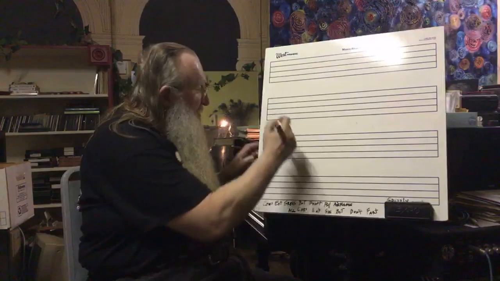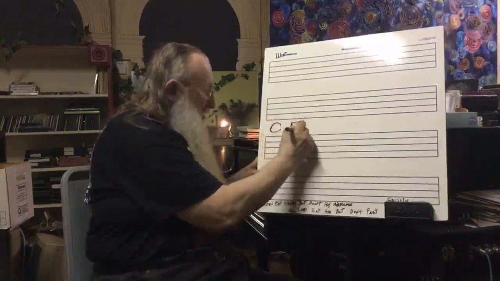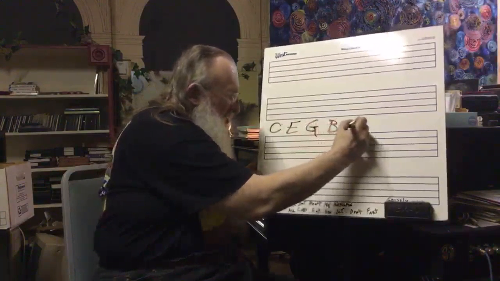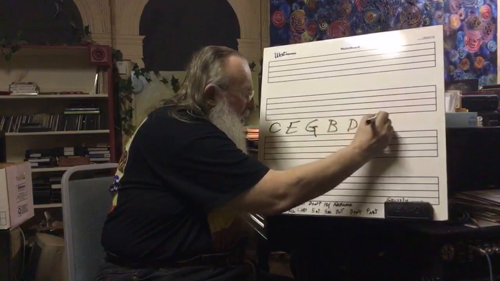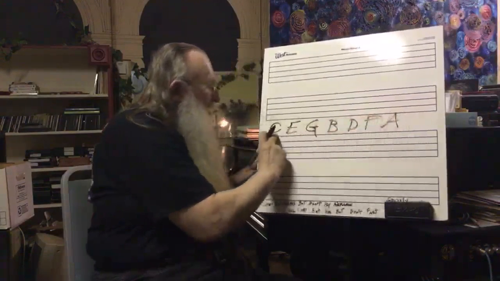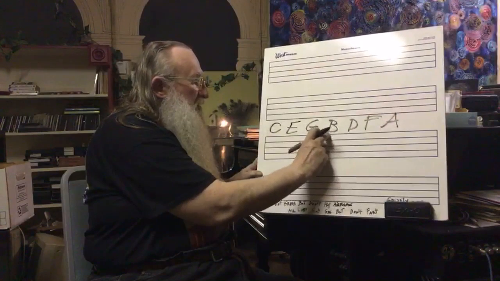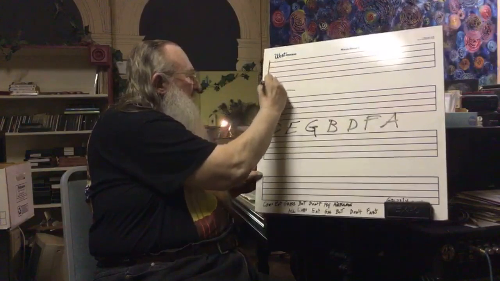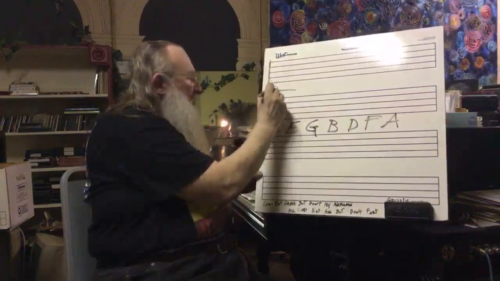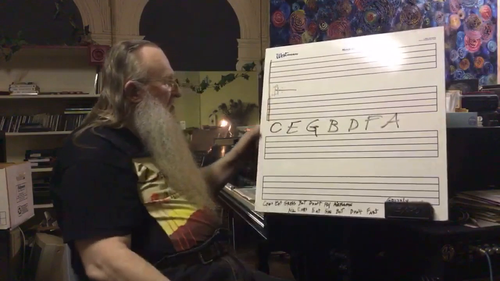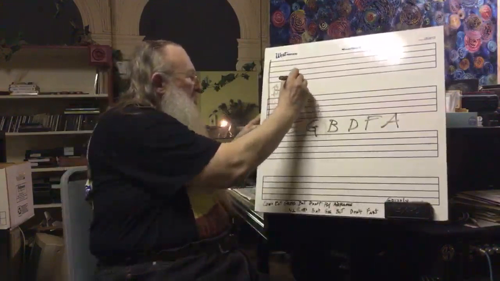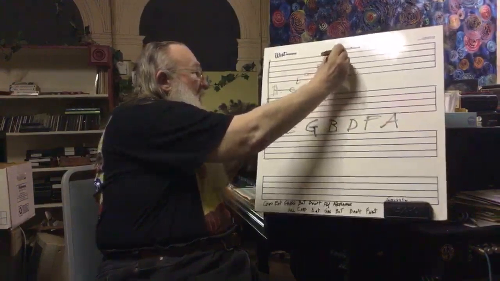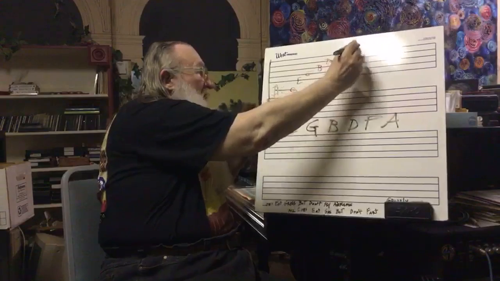And that is cows eat grass, but don't fly airplanes. Cows eat grass, but don't fly airplanes. So again, if we have the staff here, and let's say I wrote this, we would go cows eat grass, but don't fly, and one ledger line above, airplanes.